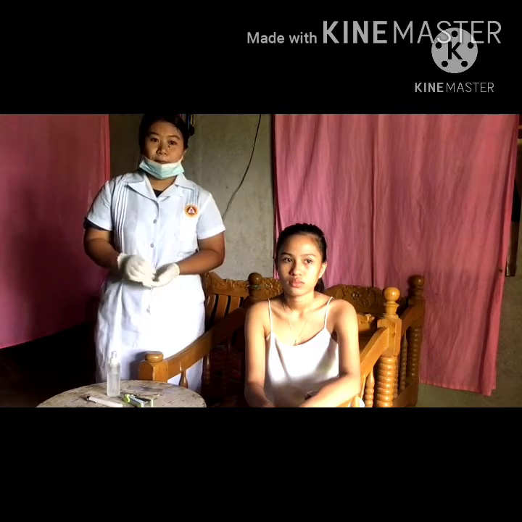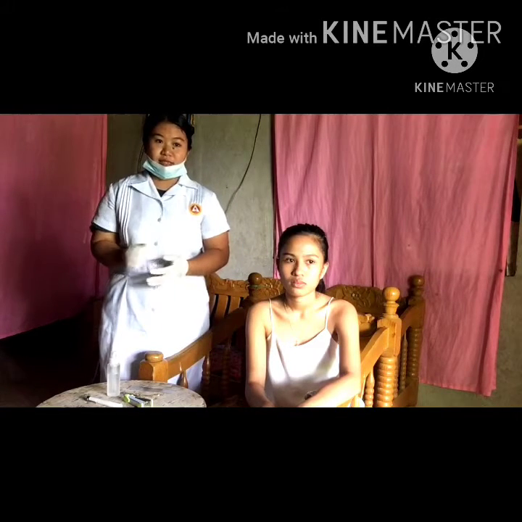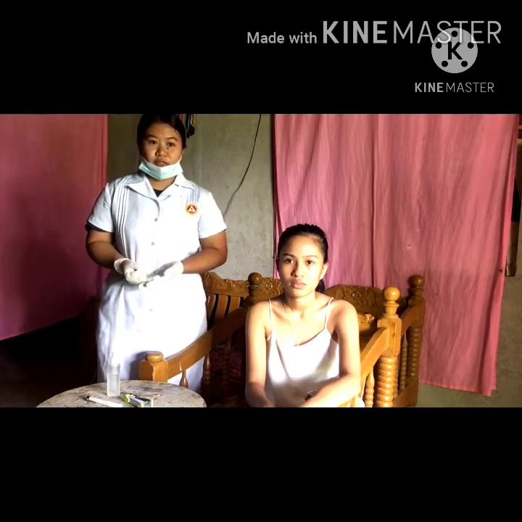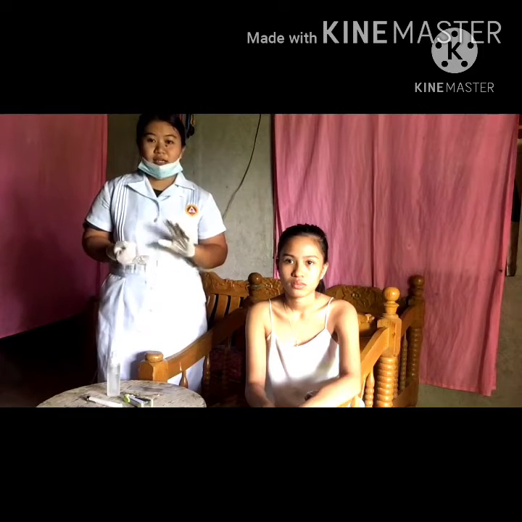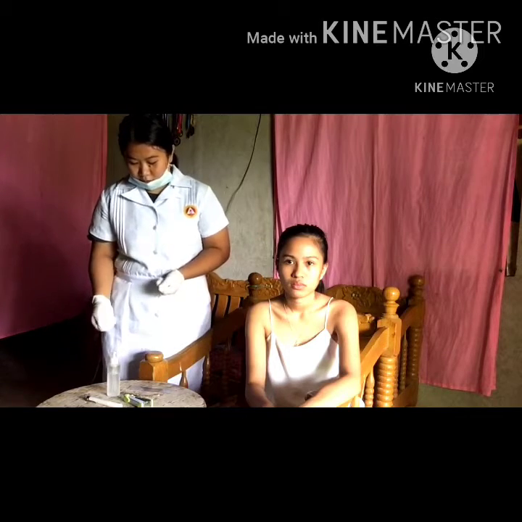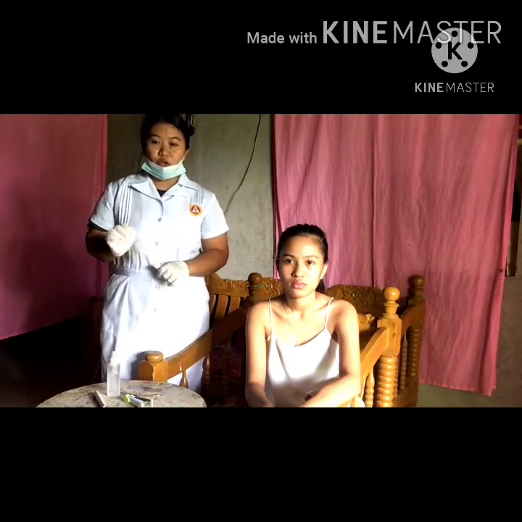And number 2 is palpate the external ear. For normal findings, the auricle is non-tender. And number 3, palpate the mastoid for tenderness, temperature, and edema, and then use the otoscope. For the normal findings, there is no tenderness or pain and no warmth.